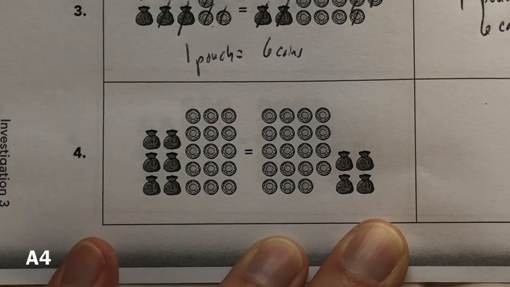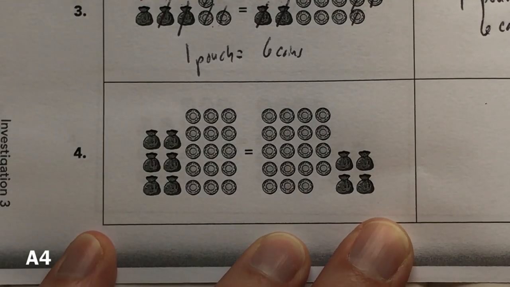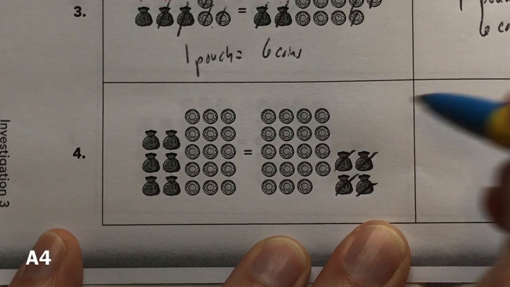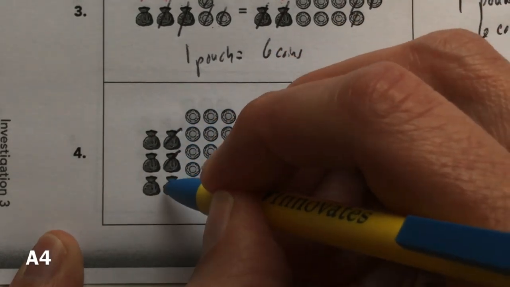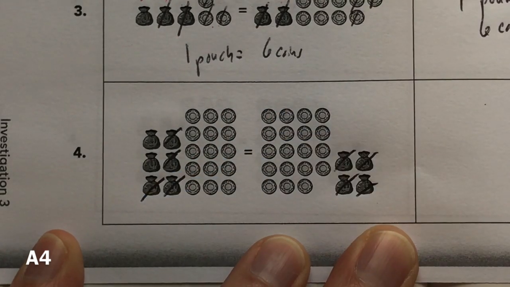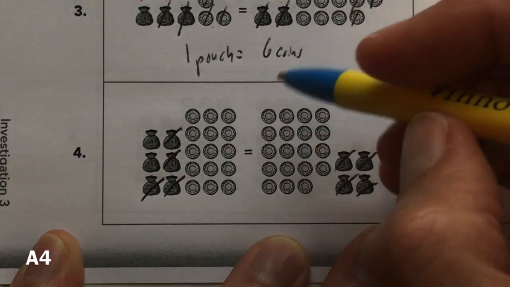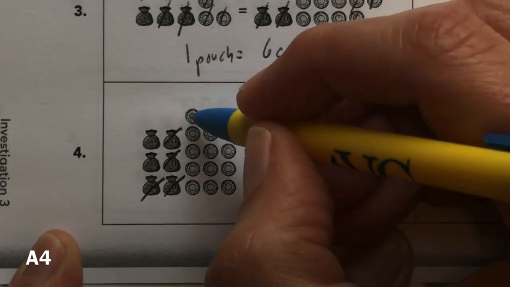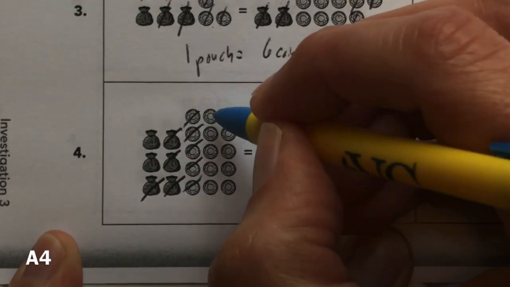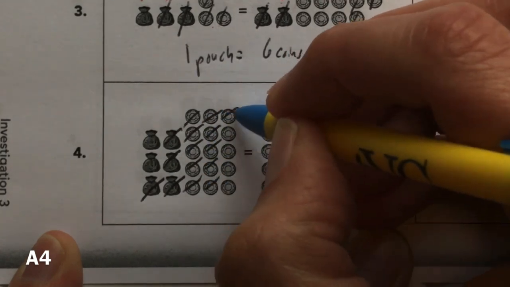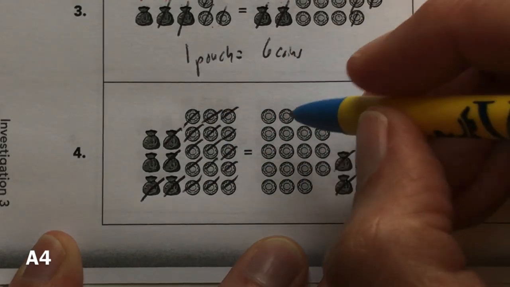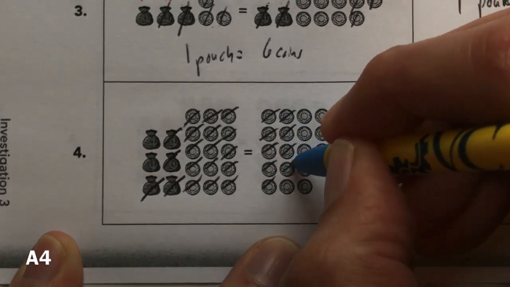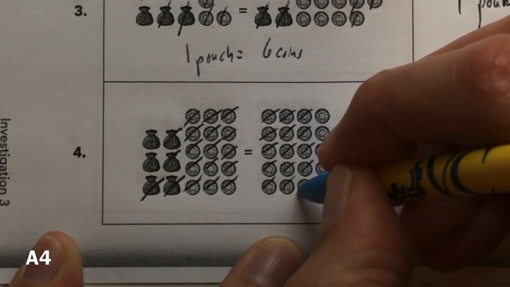over here. Okay, so remember our first move was getting rid of those pouches on both sides. So we're going to do 1, 2, 3, 4 here. And then 1, 2, 3, 4 here. So those are gone. Then I'd remove these 15. So here we go. So we got 1, 2, 3, 4, 5, 6, 7, 8, 9, 10, 11, 12, 13, 14, 15. Then minus 1, 2, 3, 4, 5, 6, 7, 8, 9, 10, 11, 12, 13, 14, 15.